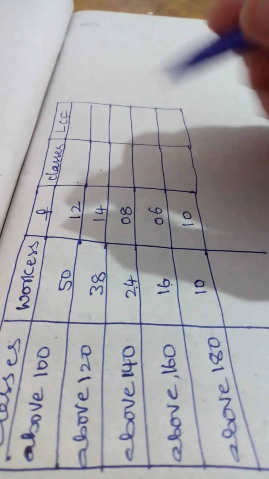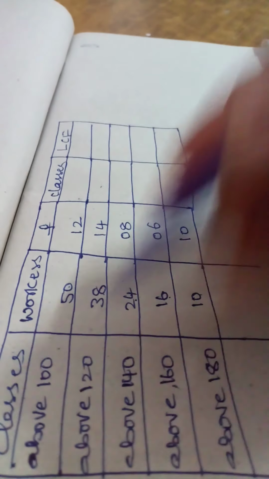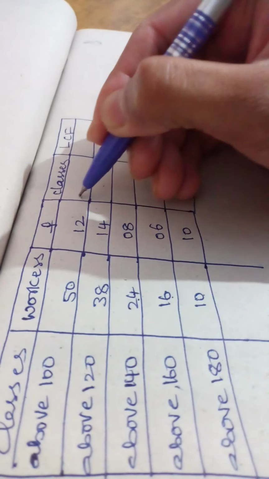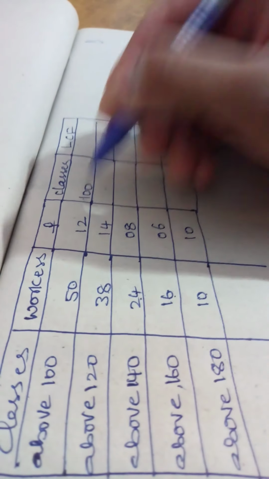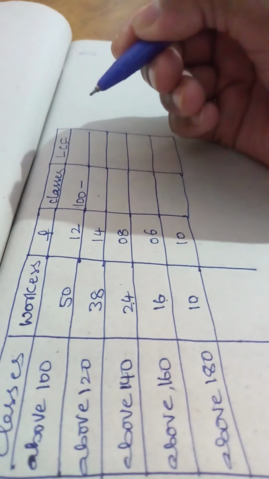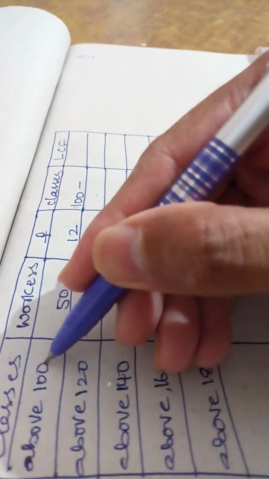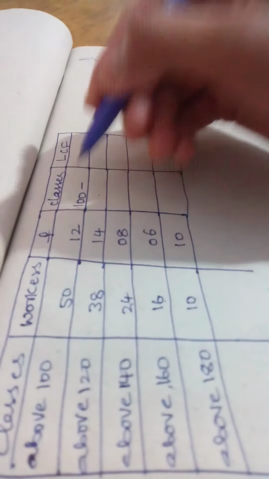Now you need to write the classes. Above 100 means the lower bound is 100, and the upper bound you need to calculate: the difference between every successive class is 20.